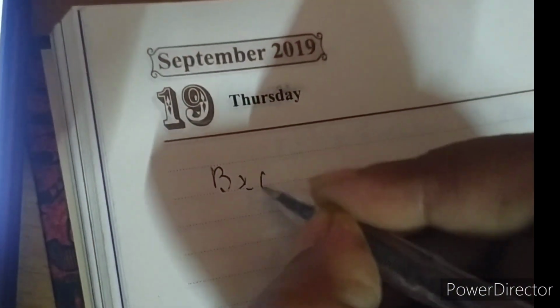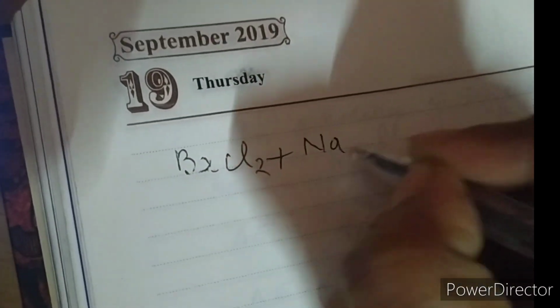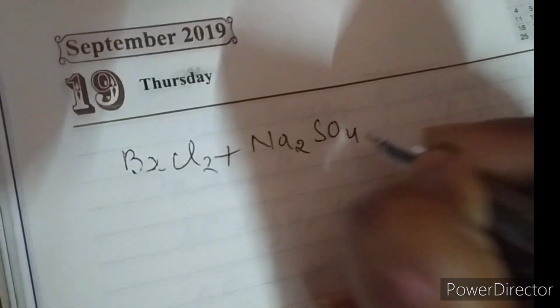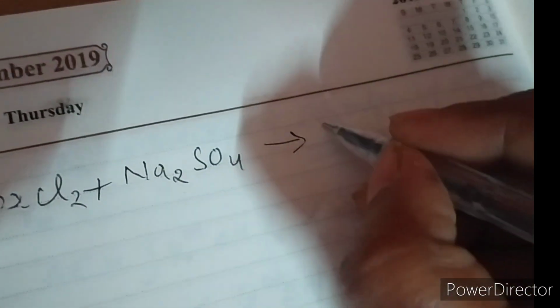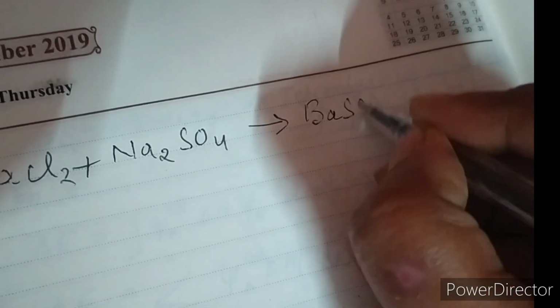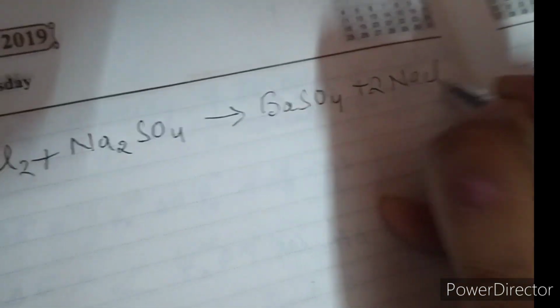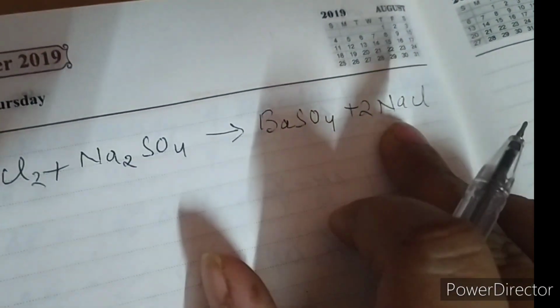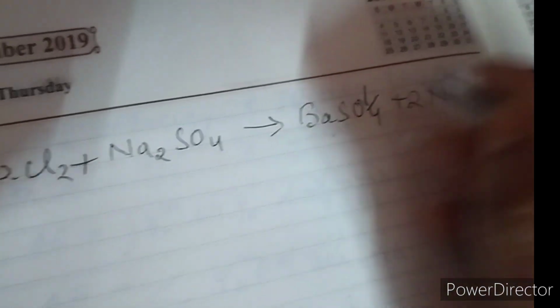So the reaction will be barium chloride plus sodium sulfate, double displacement reaction, so the products will be barium sulfate plus NaCl. NaCl is a soluble salt and barium sulfate is an insoluble salt which is formed as a precipitate.